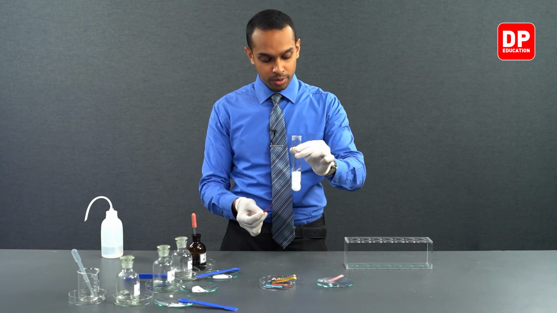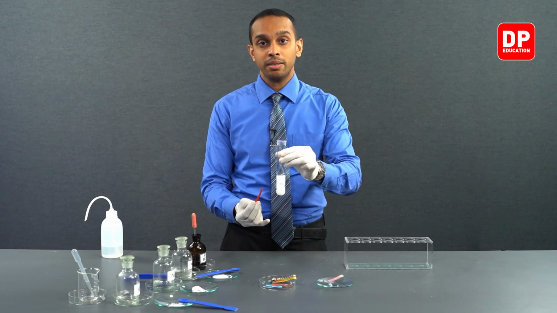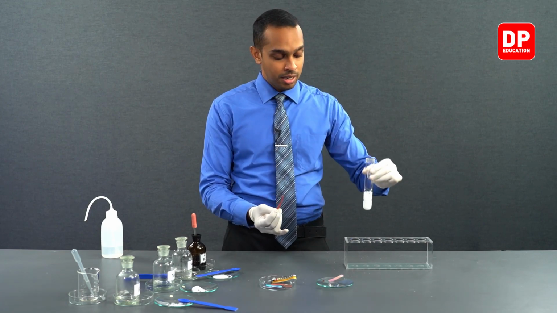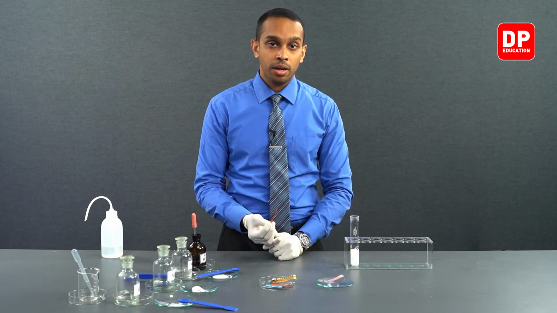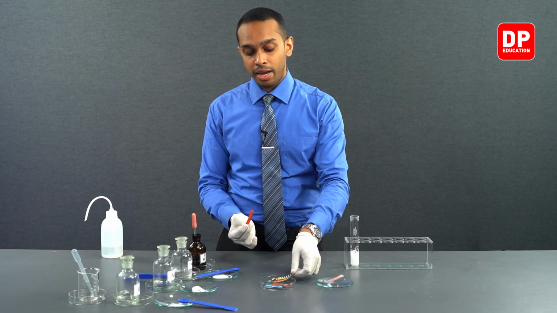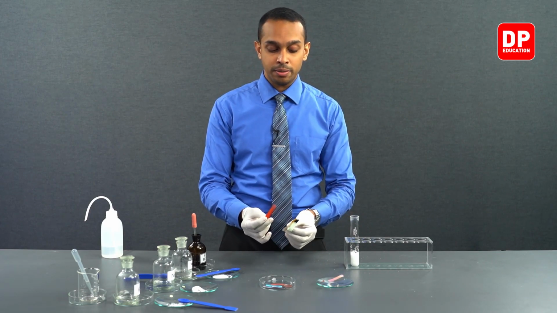Like I mentioned, upon addition of sulfuric acid to sodium chloride, we produced HCl gas, and we confirmed it with the use of litmus paper. Blue litmus paper turned red, and pH paper also turned a red color.